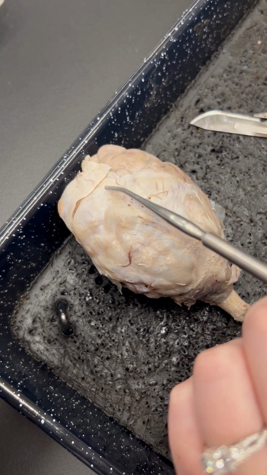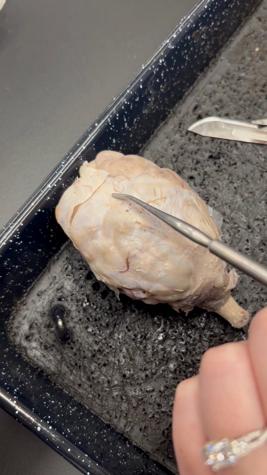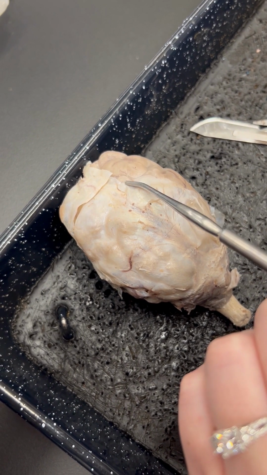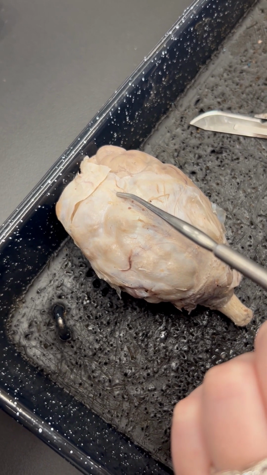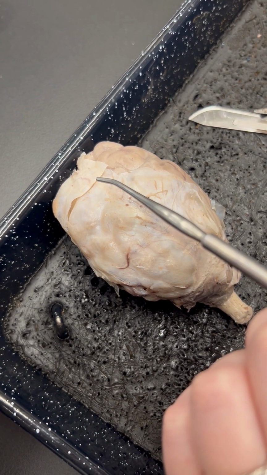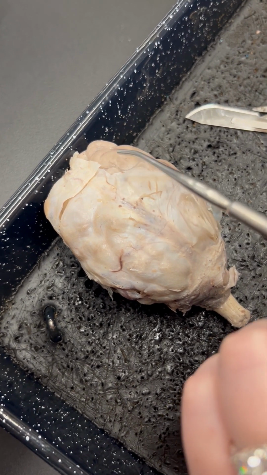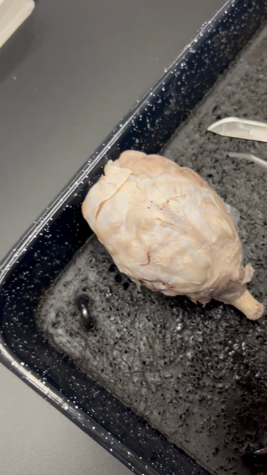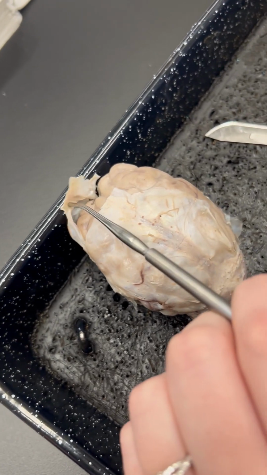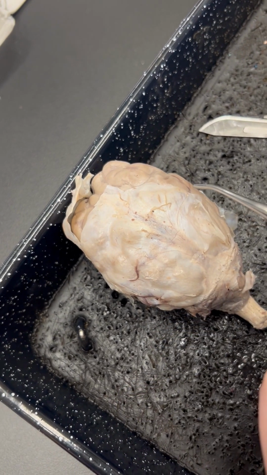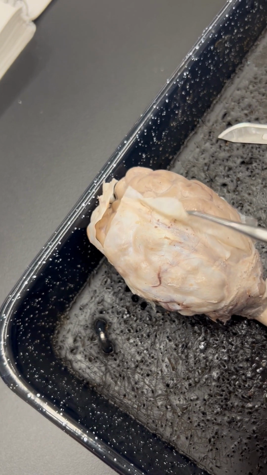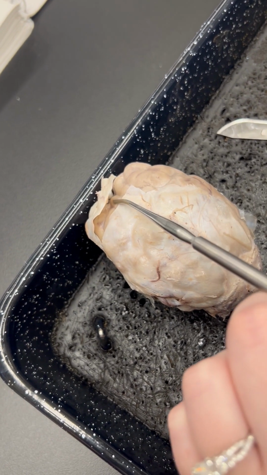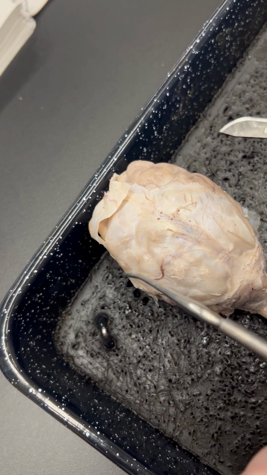So today, like I said, we're going to start with the sheep brain, and the figure that we're going to be looking at first is figure 10.10. Now, when you get your sheep brain, it is going to be encased in a protective covering called the dura mater. So we're going to have to first remove that dura mater. I'm going to show you how to go about that.